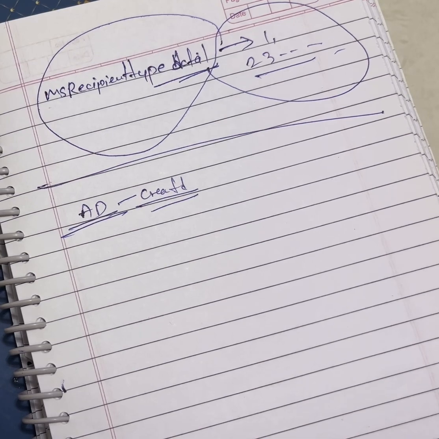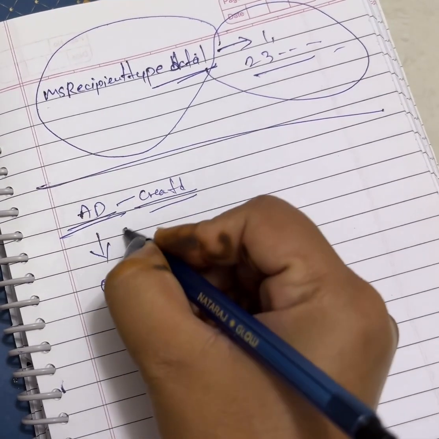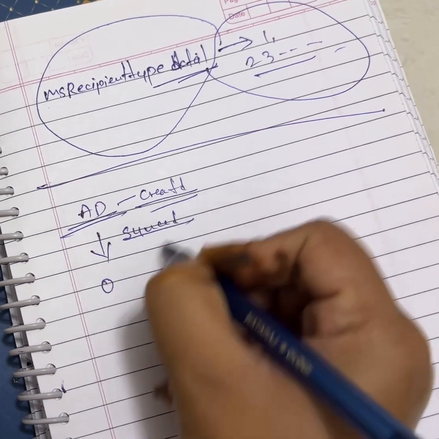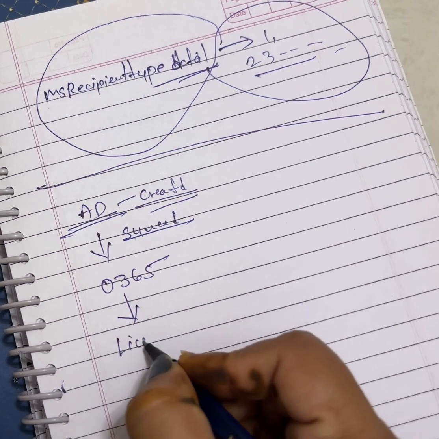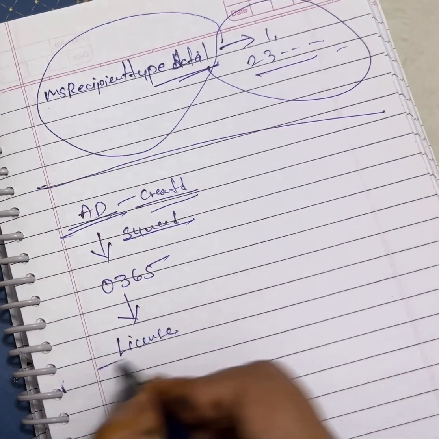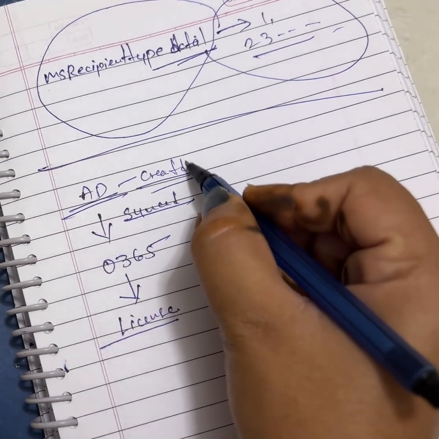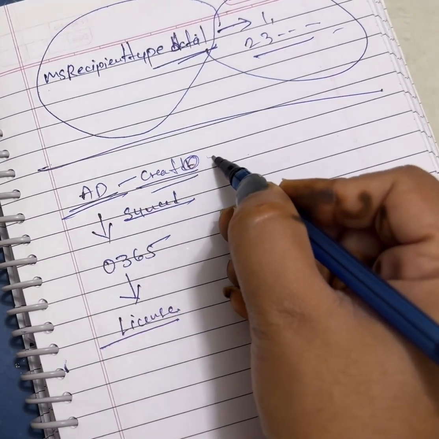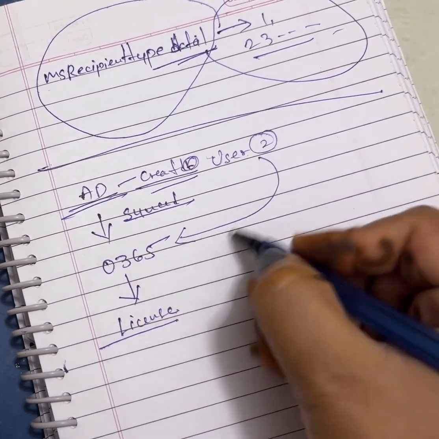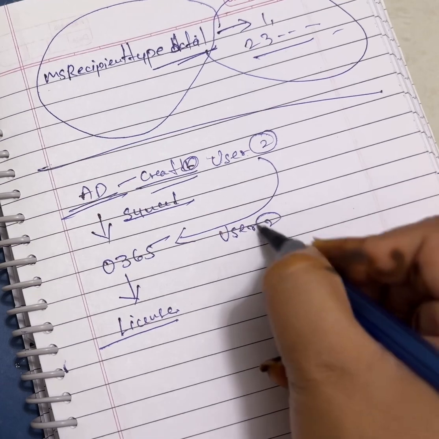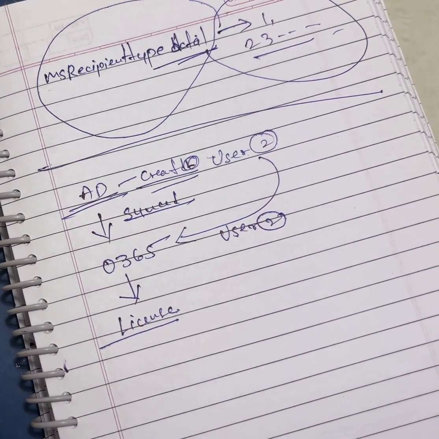Once the account gets synced to O365, your responsibility is to assign a license. Till the time you are not assigning the license, this account, user 2, will be just user 2. It does not have any feature called mailboxes or anything like that.